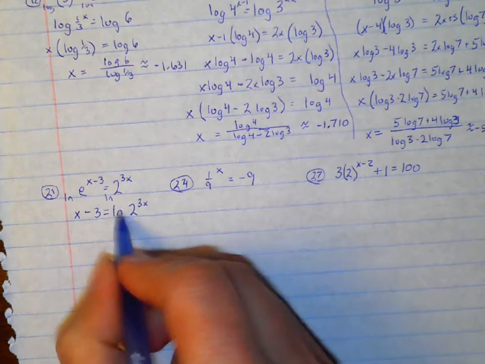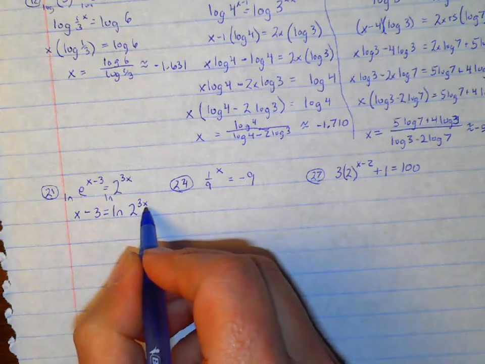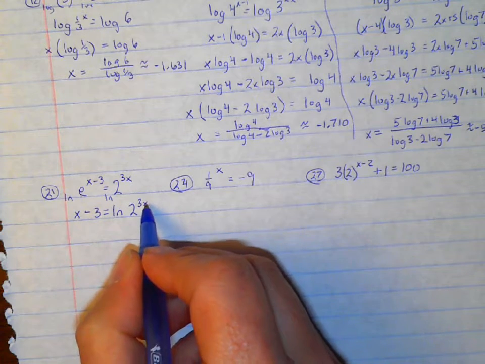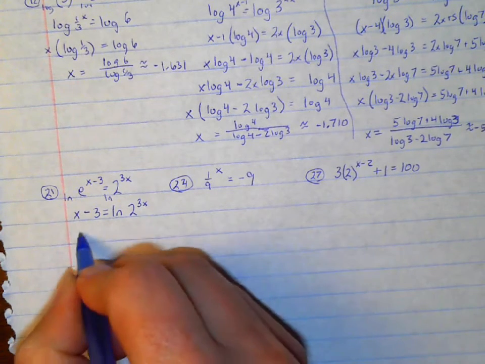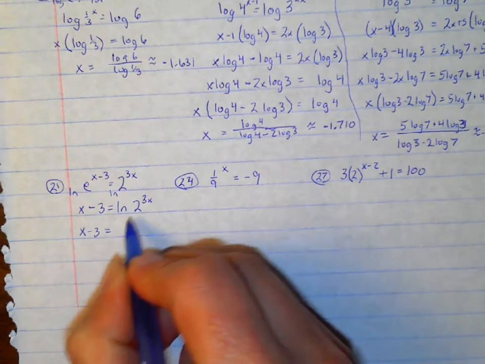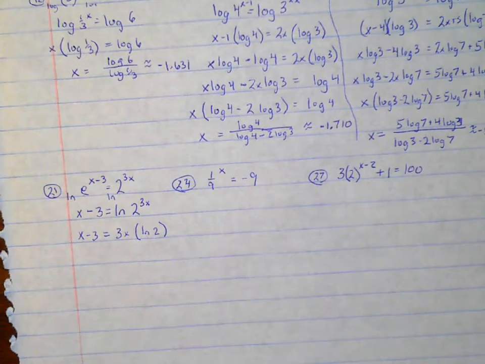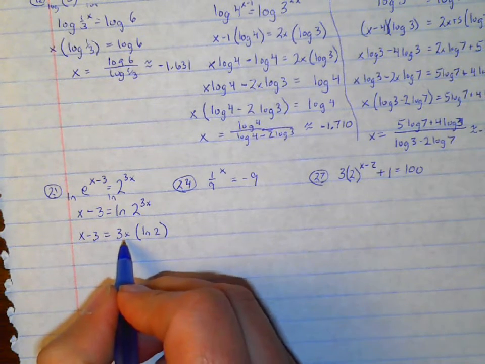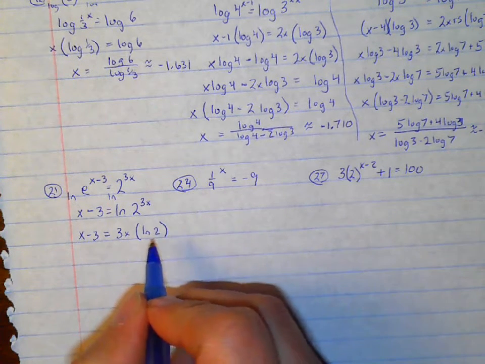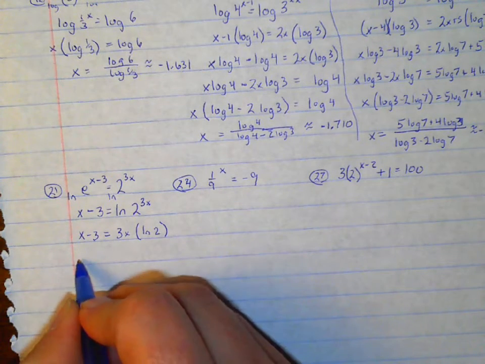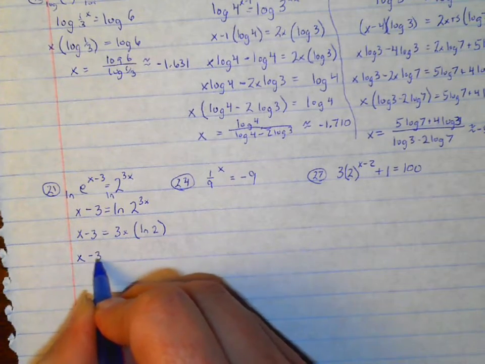Okay, if I take this part here and bring the x up out front, it would be 3x times natural log of 2, using the power rule. Get x's on the same side. So this would be x minus this term.